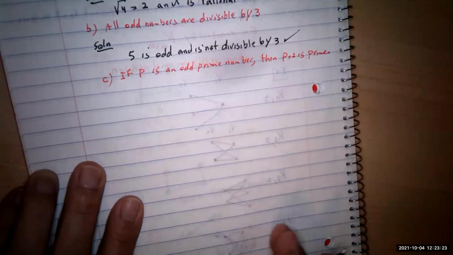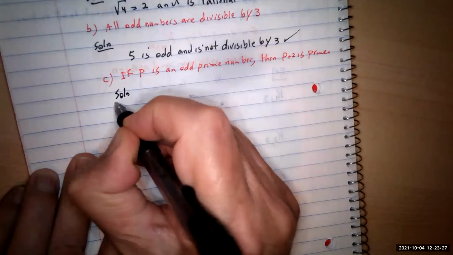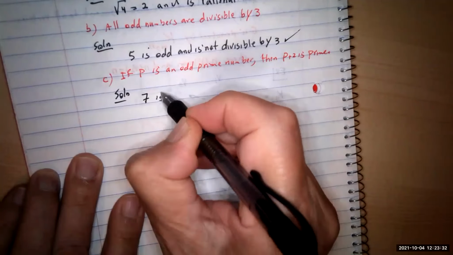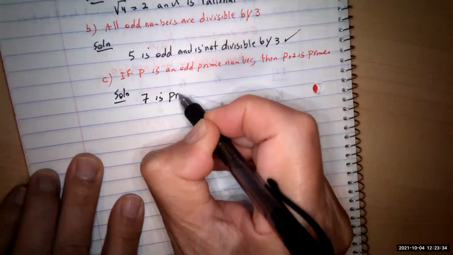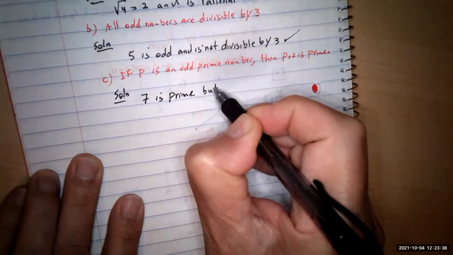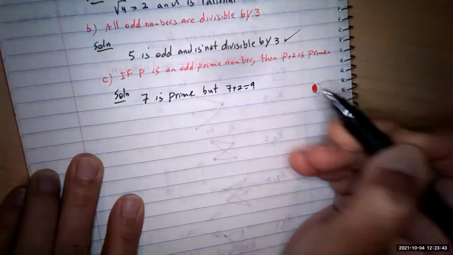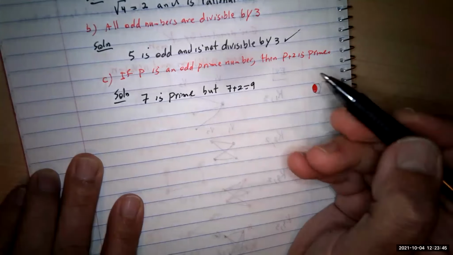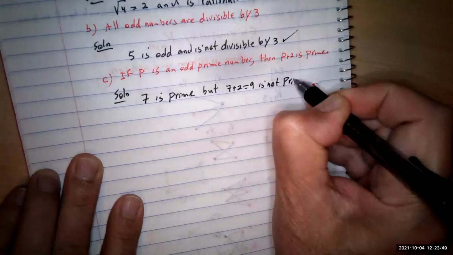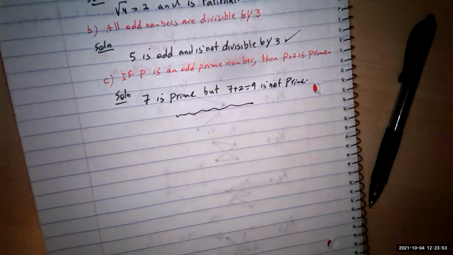7. 7 is a prime number. Yes, so the solution: 7 is prime. But P plus 2, 7 plus 2, would be 9. You know that 9 is not prime because it's divisible by 3. So this is how we're going to take care of that counterexample question.